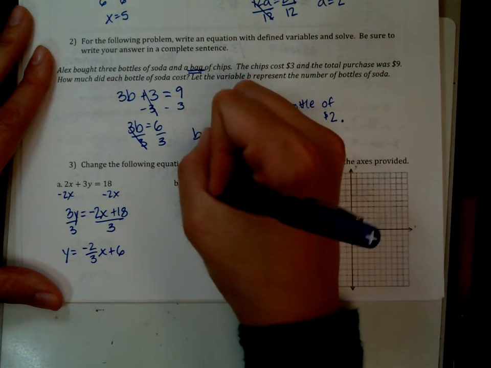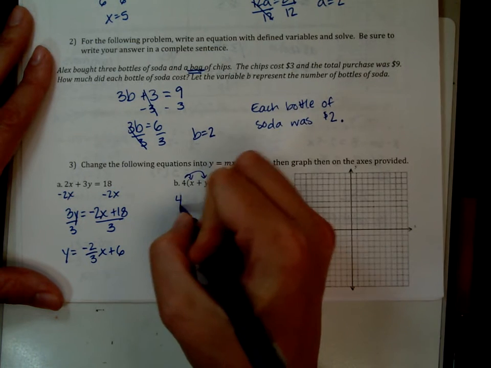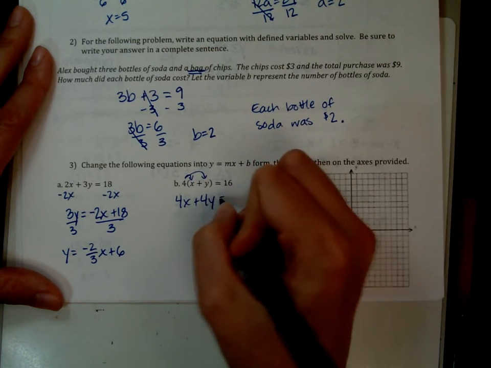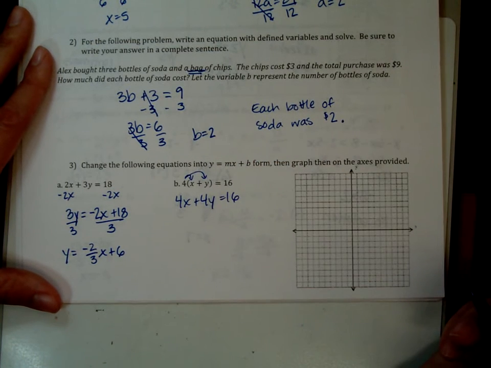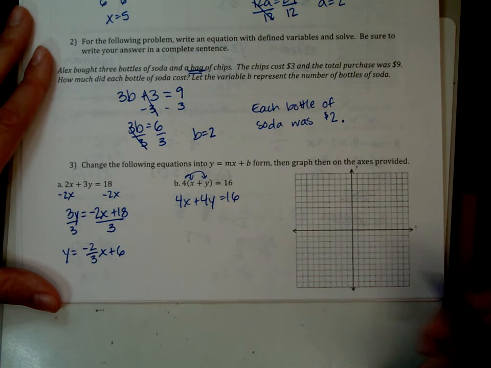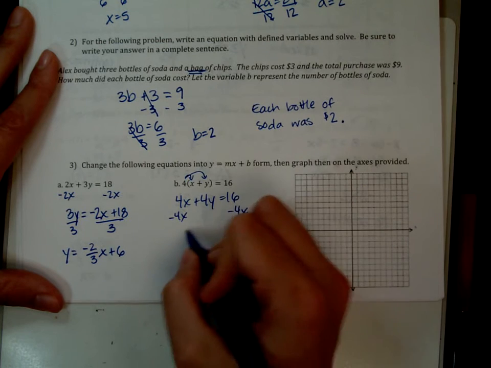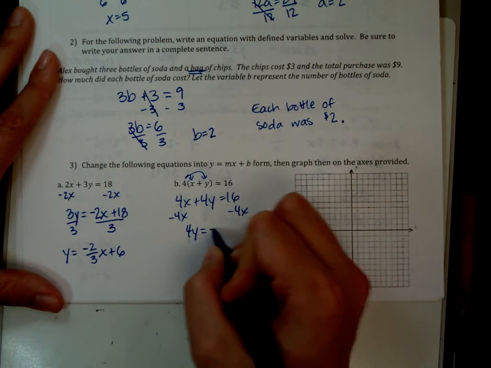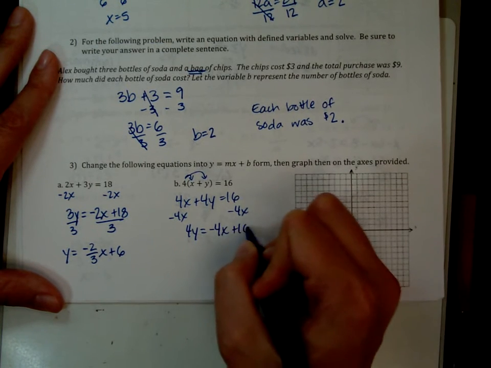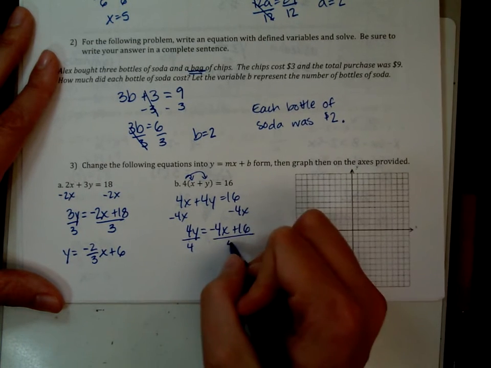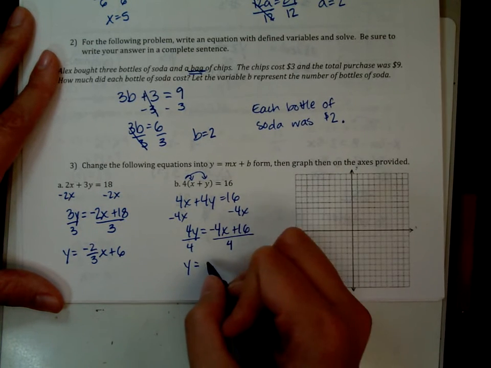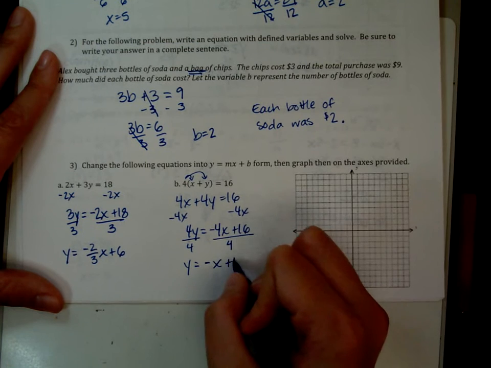For this one, I need to distribute the 4. So 4x plus 4y equals 16. Then I'm going to subtract the 4x, move it to the other side. So I get 4y equals negative 4x plus 16. Divide by 4 on both sides. Y equals negative x plus 4.